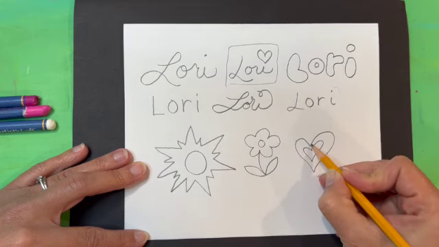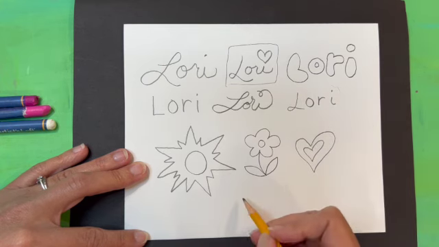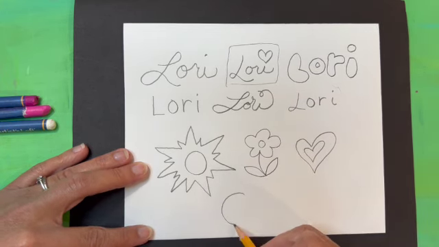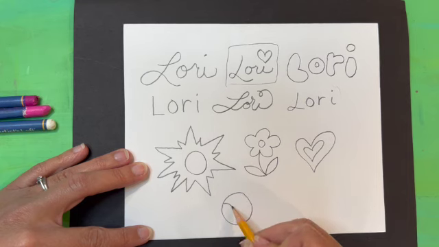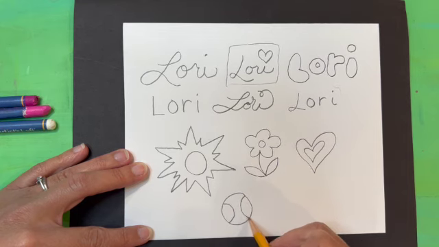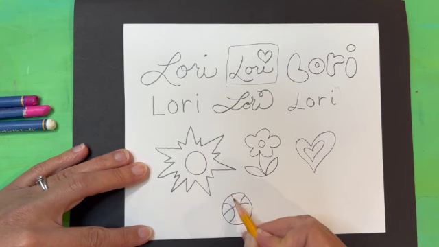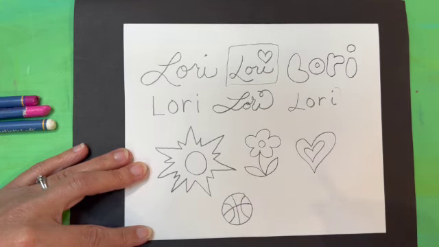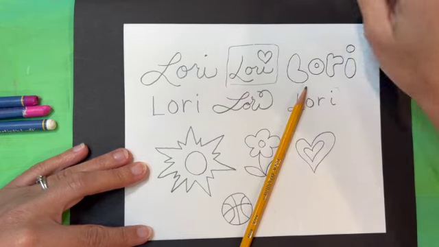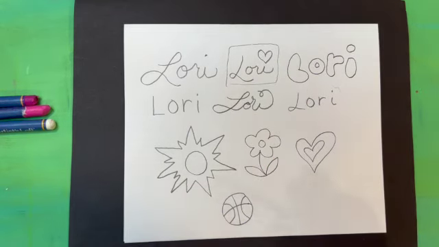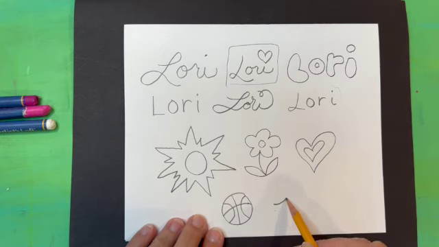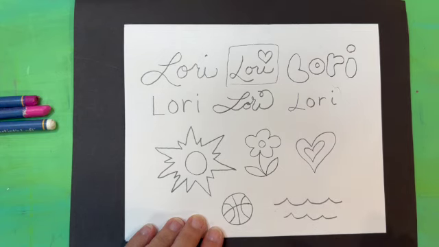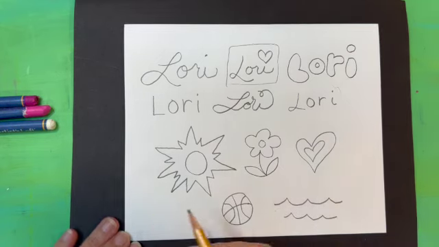If you wanted to get fancier, you can see I did 2 hearts. You could do a sports symbol, so maybe if you like basketball or volleyball or baseball or tennis, you could do something like that. But whatever it is, try to keep it just the basic lines. Let's see. I think on this side, maybe I could do water. I do like swimming, or I like going in boats. I mean, that would also be very simple.